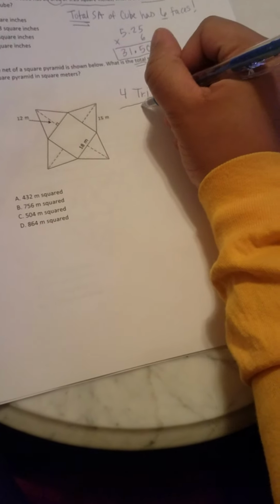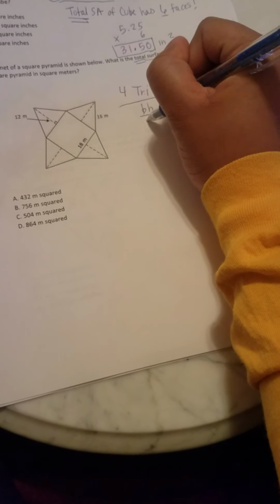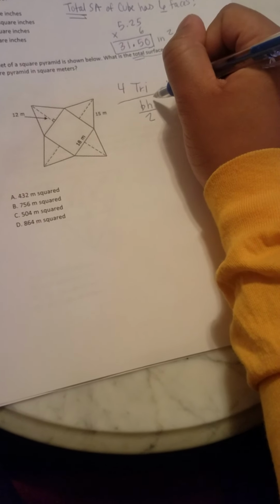Okay, and I'm just going to add those together to get my answer. So then you say the formula for a triangle is base times height divided by 2. I have 4 of the same triangles, so I would multiply that by 4. Plus, you have 1 square. The square has the same formula as a rectangle, so it's just going to be base times height. Okay, then you're just going to fill in your numbers.